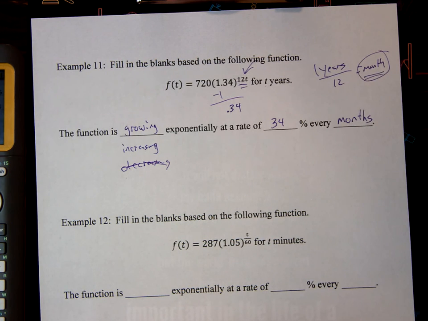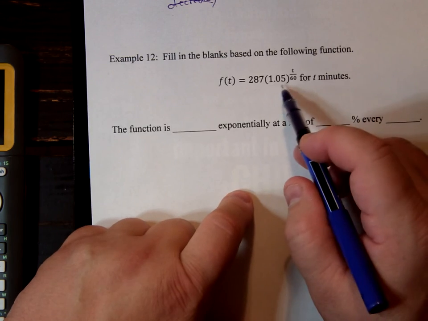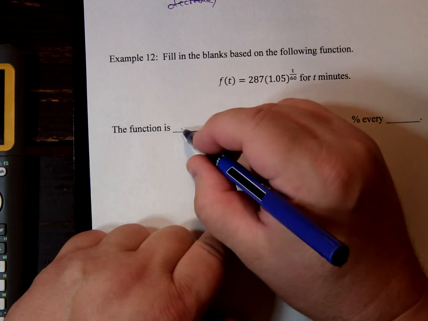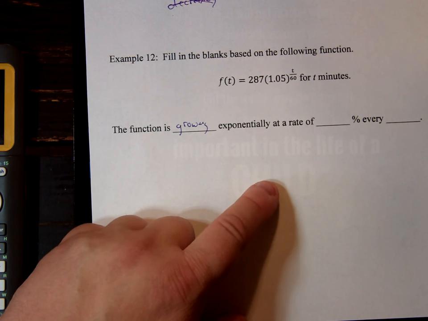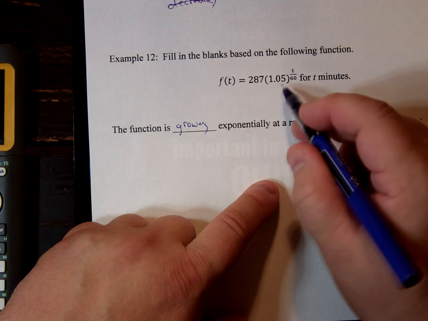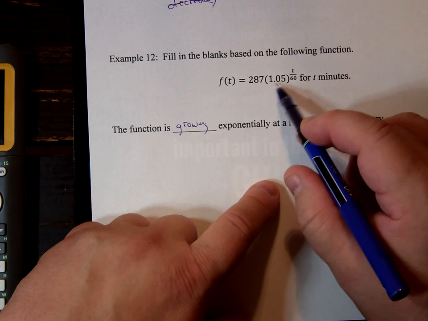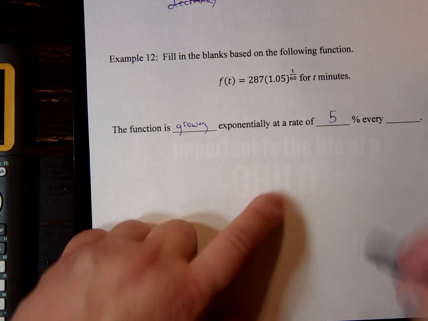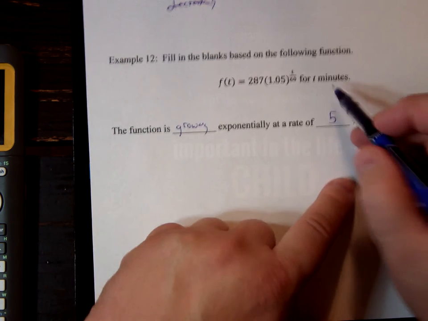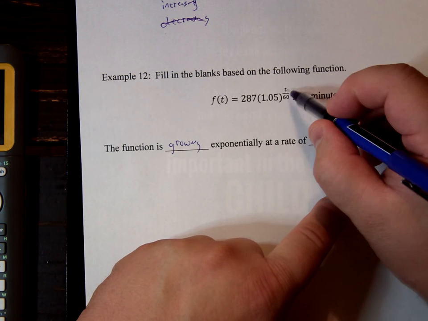So in the next one, you have 1.05, so this one is also growing. If it was less than, you would say it's decaying. The rate is, take off the 1, so that is 5%, and it's in minutes. The t is minutes, and you're dividing them by 60.